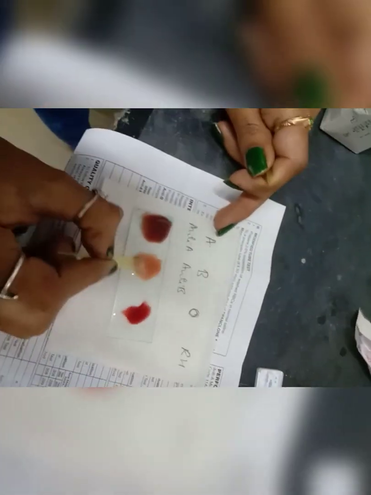Mix the sample. We use EDTA samples for doing blood group, as there is anticoagulant. If a plain tube is used, the RBCs might already be clotted. Use different sticks to mix.